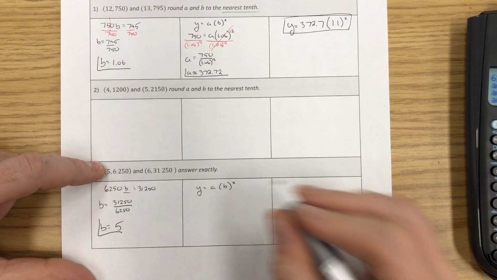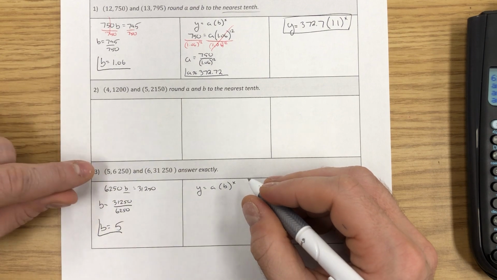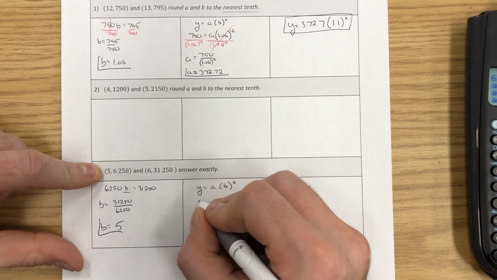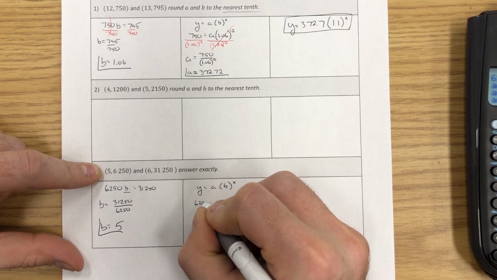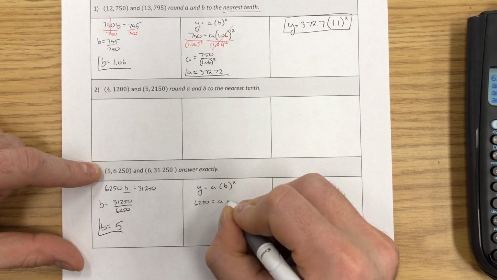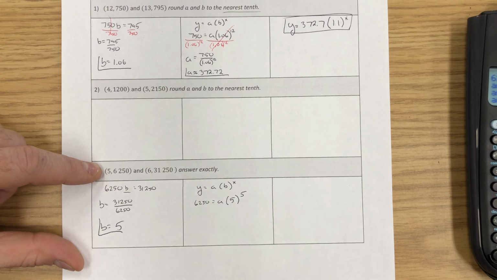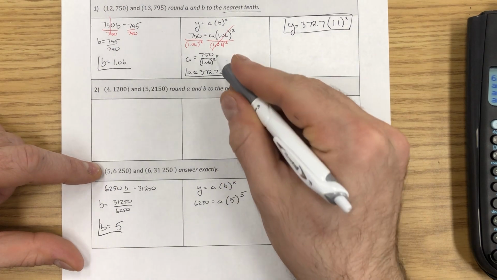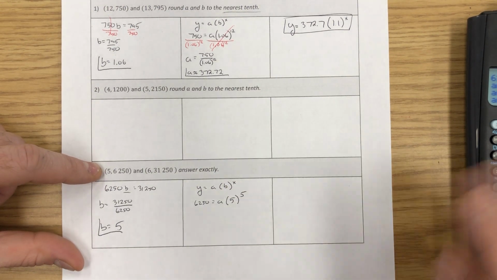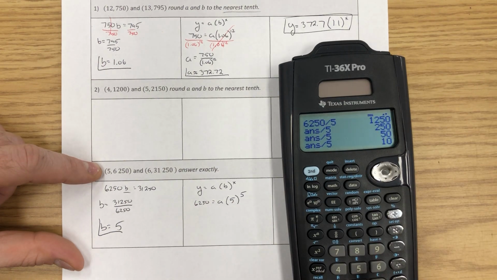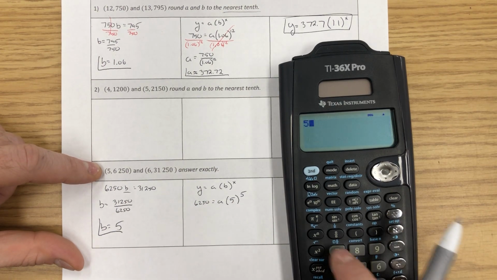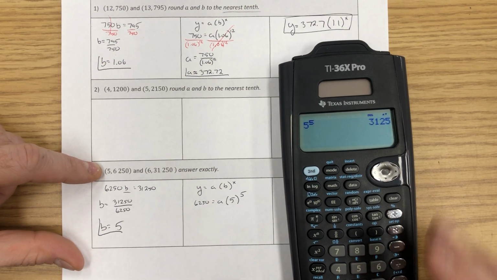I'm going to plug in one of these 2 points. I'm going to plug in the first one because it's a little smaller. So 6250 is equal to the starting point times 5 to the 5th, which is 3125.